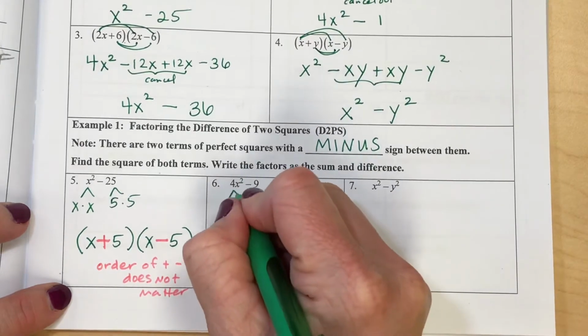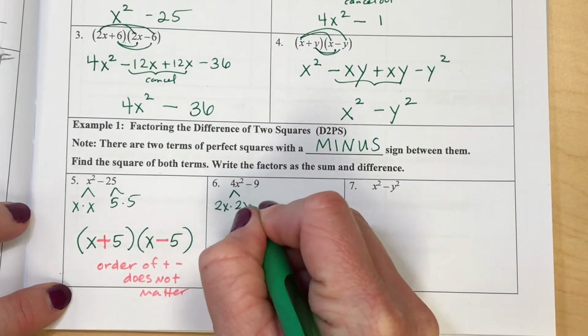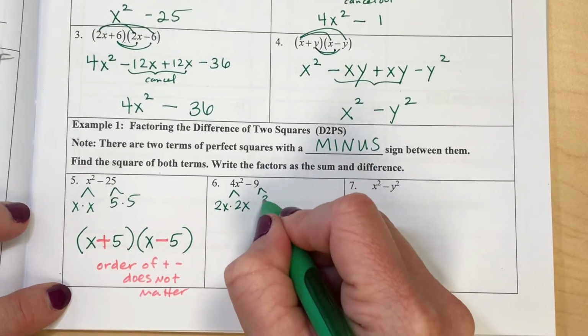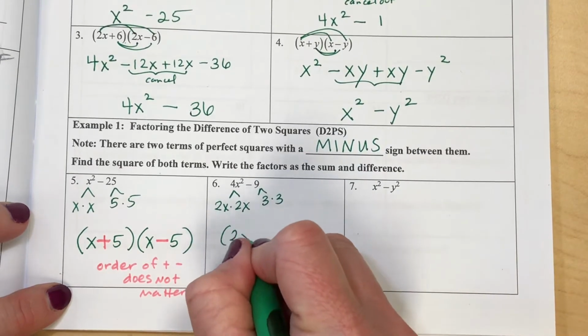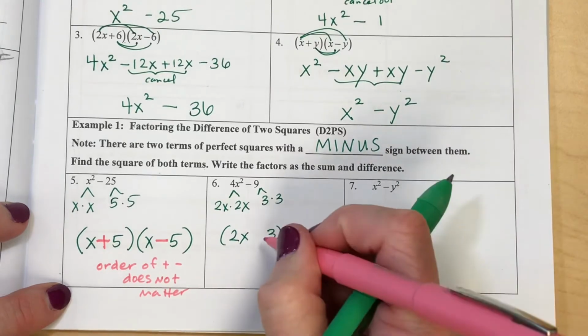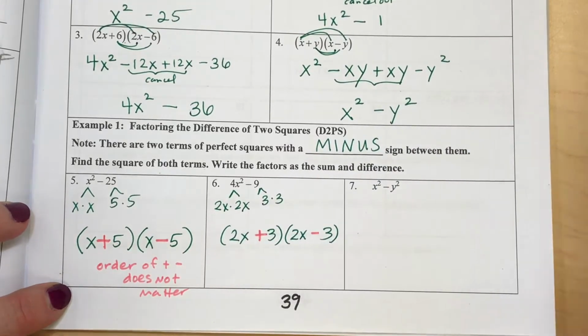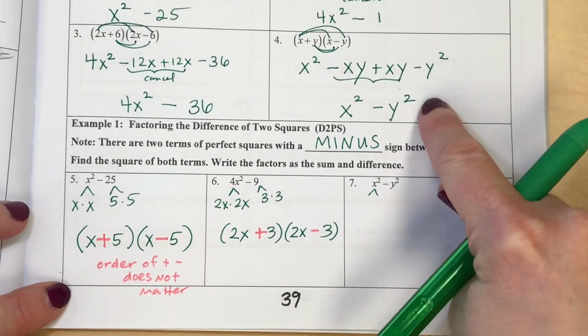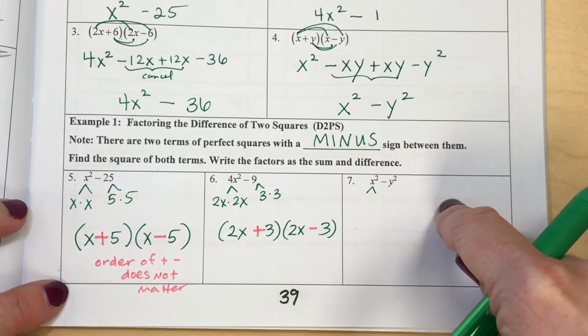So again, 4x squared is going to be 2x times 2x. 9 is a 3 times a 3. So my factors get one of each of those. One gets a plus, one gets a minus. And we just did this one here, so hopefully you should see there's a connection here.